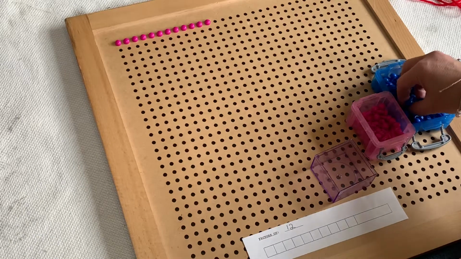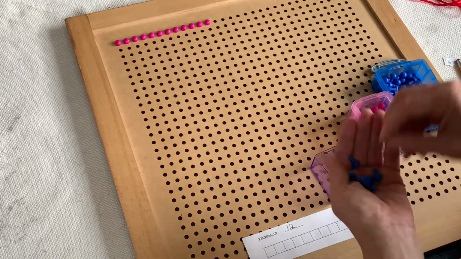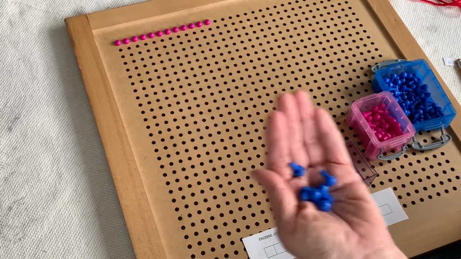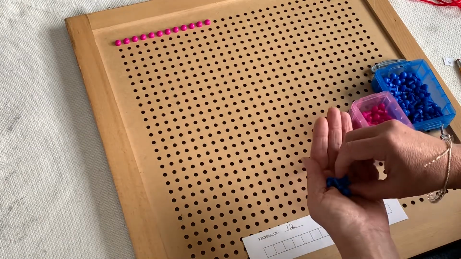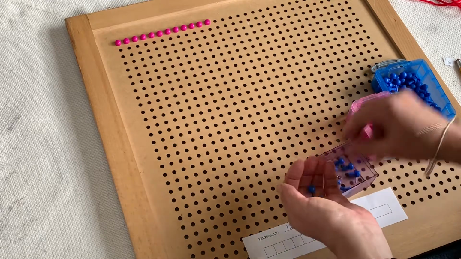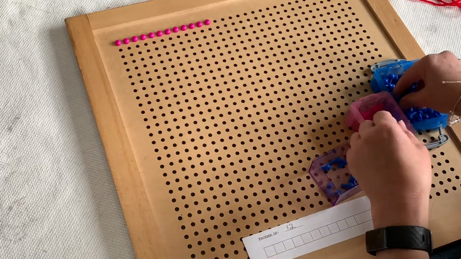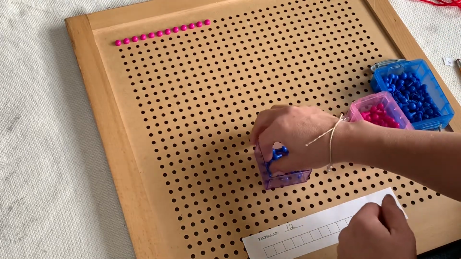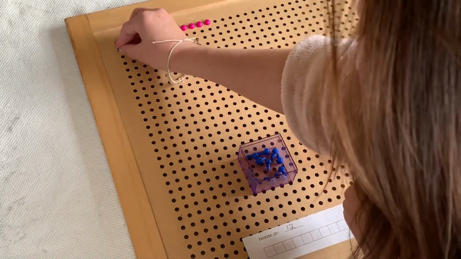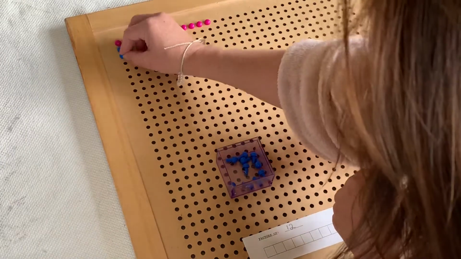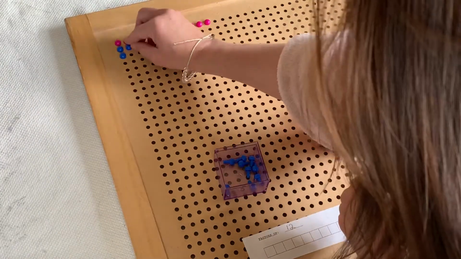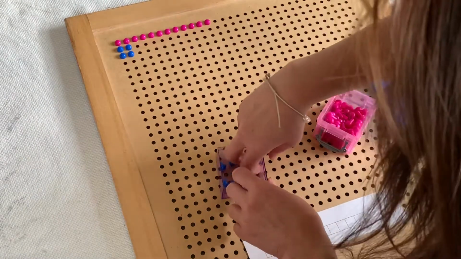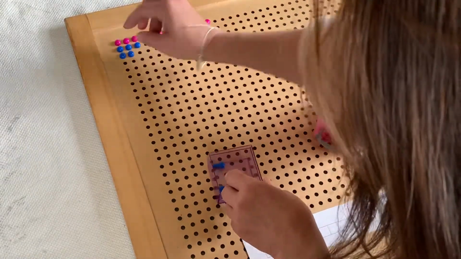Let's find out if 2 is a factor of 12. So I need to count out 12 pegs. I'm going to use blue this time. 2, 4, 6, 8, 10, 12. Okay. So now we're going to go by 2's, right? So here is counting out if 2 is a factor of 12.